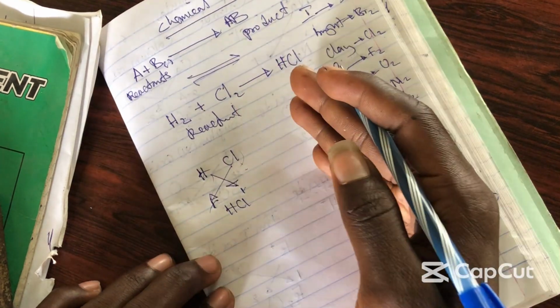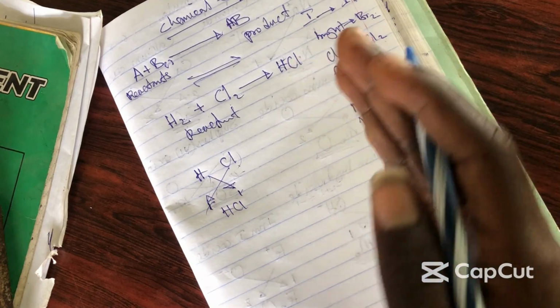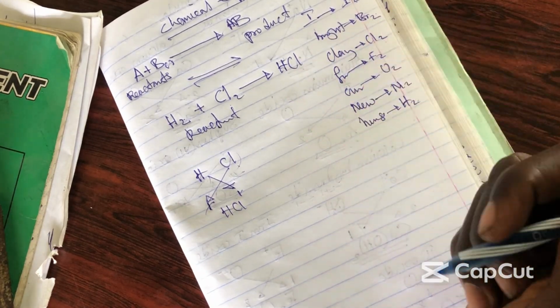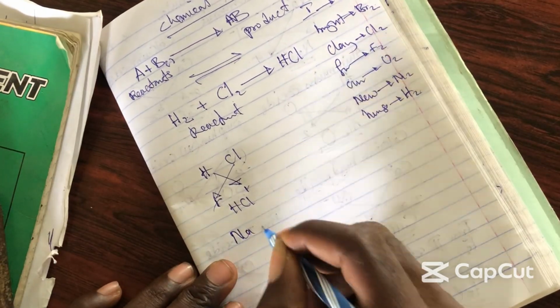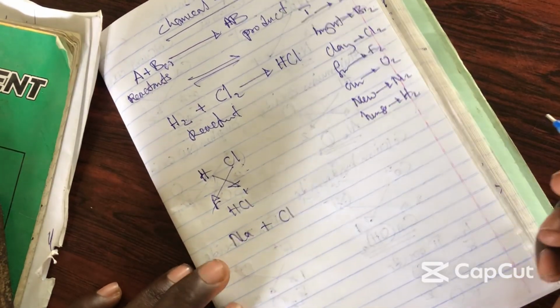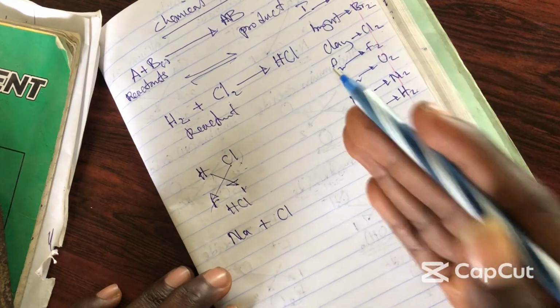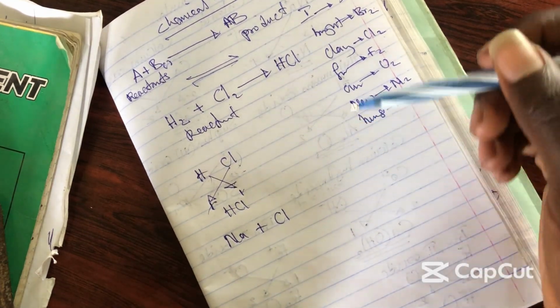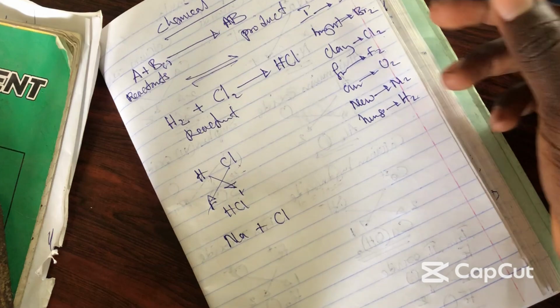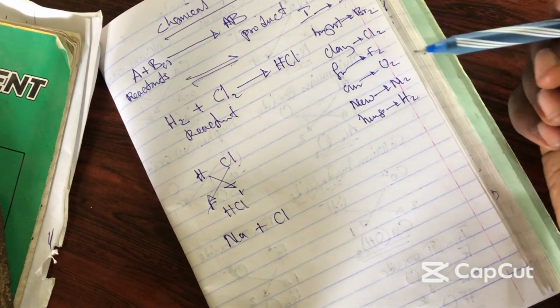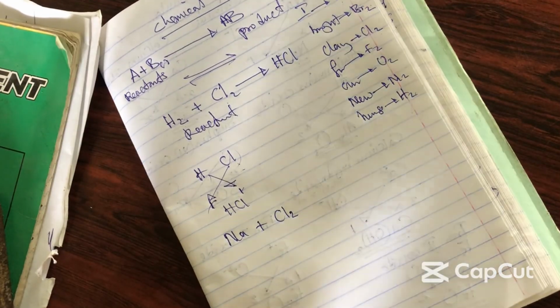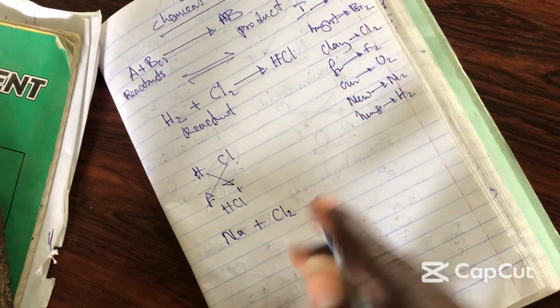Now let's look at another example. Let's say we are given sodium reacting with chlorine. The same process applies. Since chlorine is part of the diatomic molecules, the 2 should be indicated, which shows that it is chlorine gas. Sodium reacting with chlorine gas.